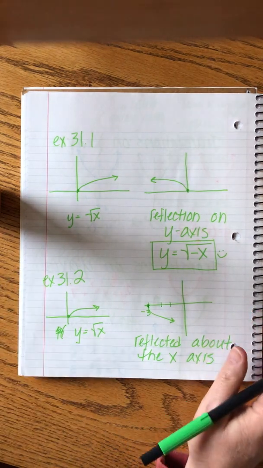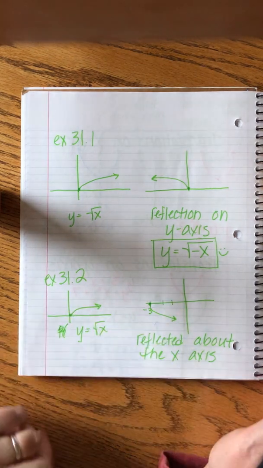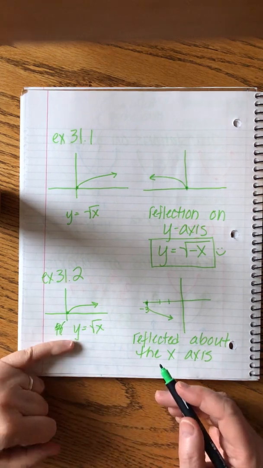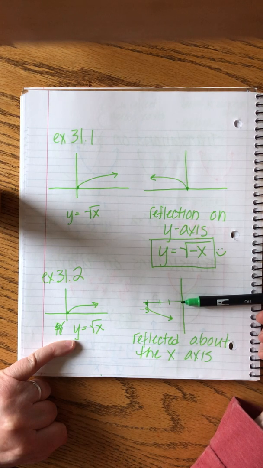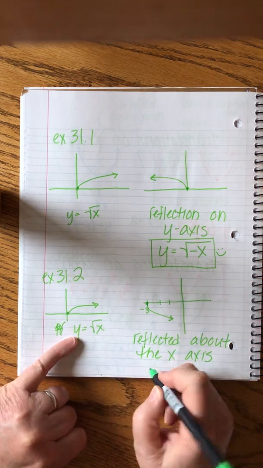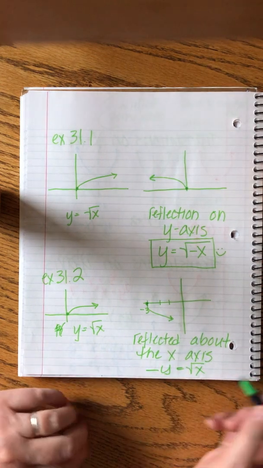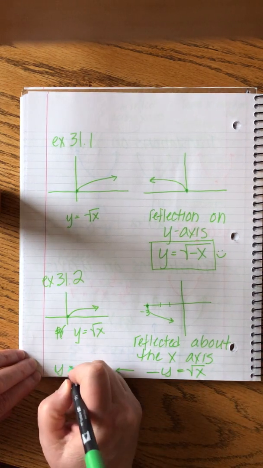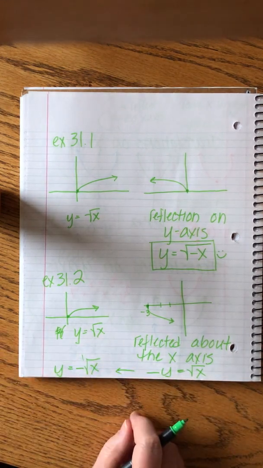okay, so shoot, I need another piece of paper. I ran out of space. He reflected it about the x-axis. Okay, we know that when you're reflecting, you take the original function, you leave the letter that matches the axis the same, and you put a negative in front of the other letter. So that means we'll leave the x the same, and it'll become minus y equals the square root of x. And then we know that we clean that up by bumping the minus sign over. So that becomes y equals minus on the outside square root of x.